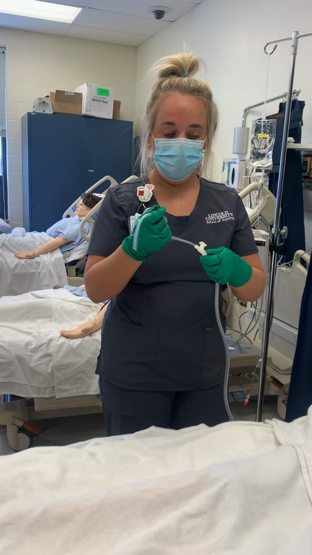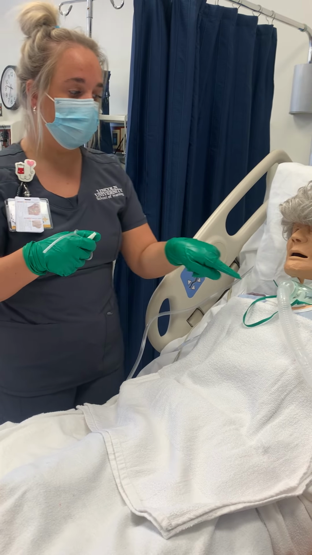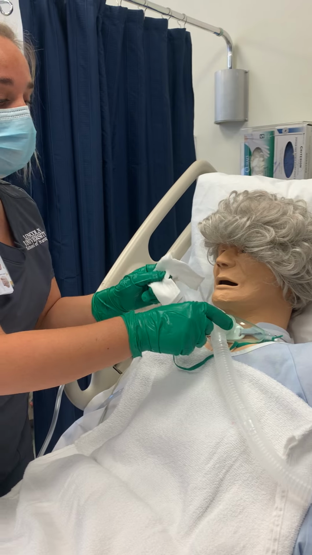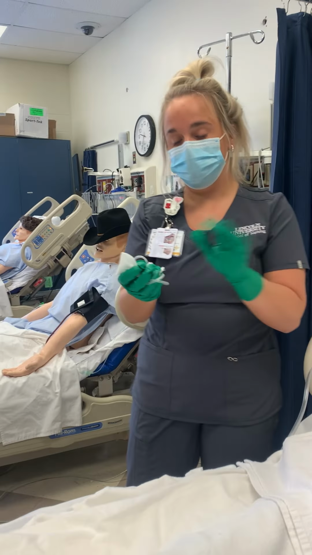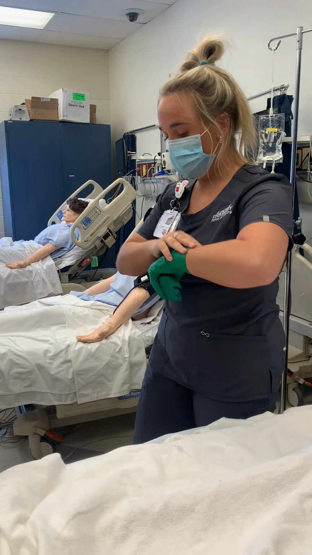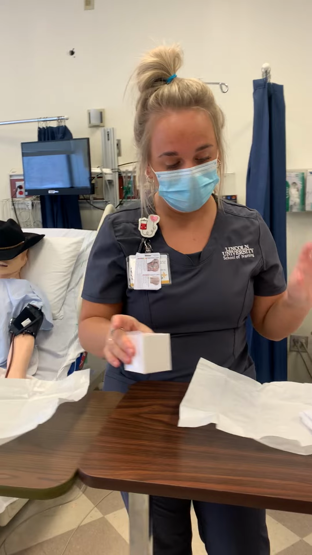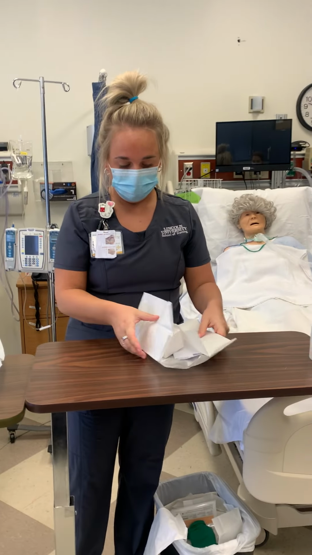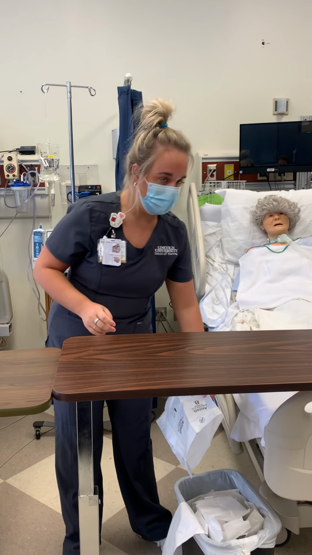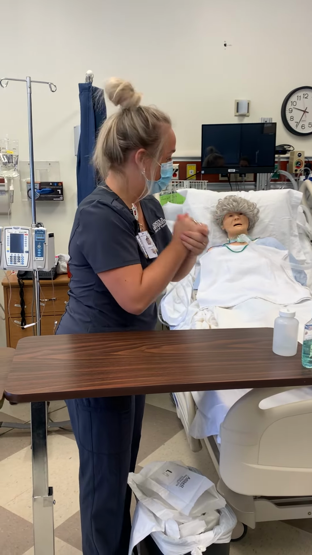I can break sterility and go ahead and remove this suctioning right here. We're also going to remove this little V-sponge, the sturdy one, since we'll be changing it. Then we can just wrap this all up into our gloves. Okay, so now I'm going to go ahead and clean up. Do hand hygiene.